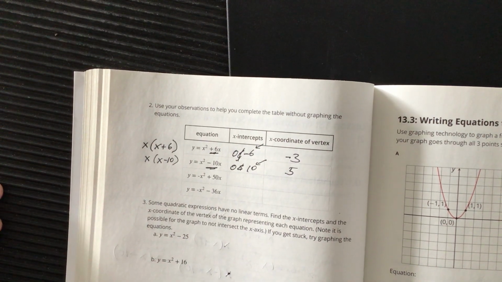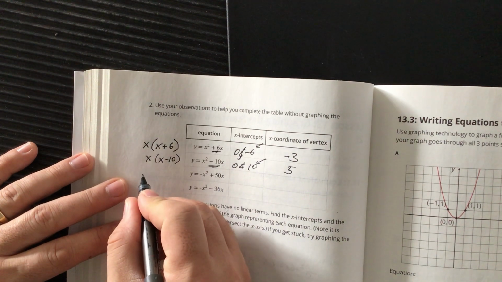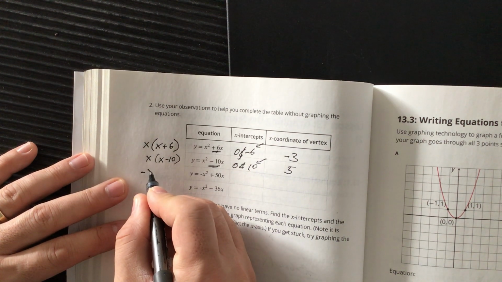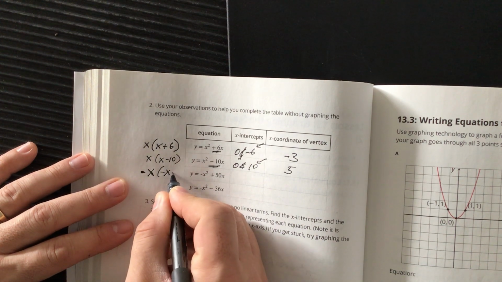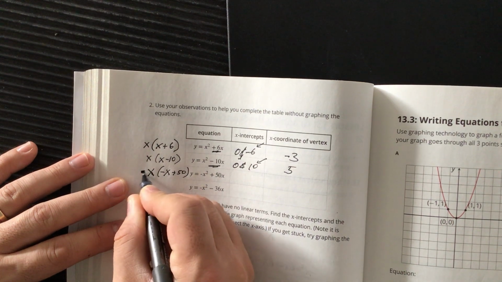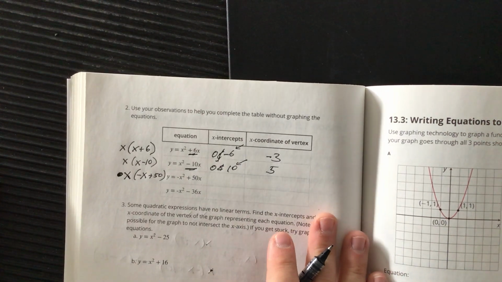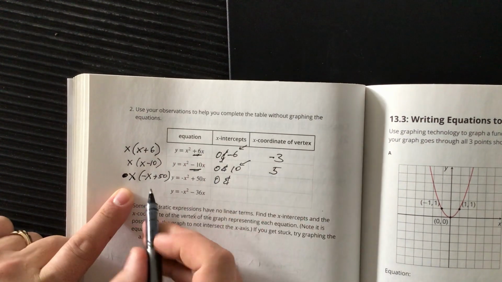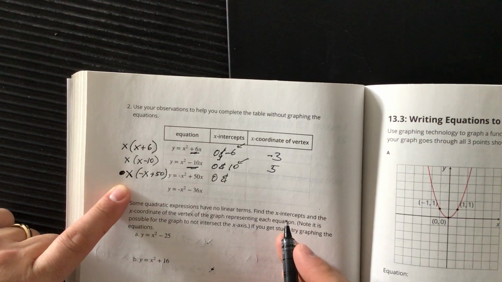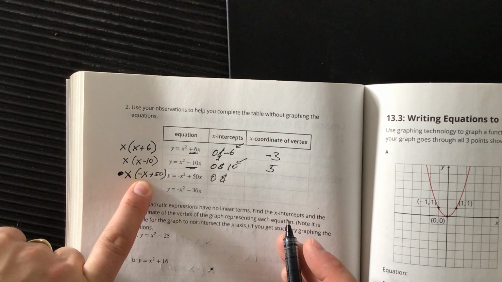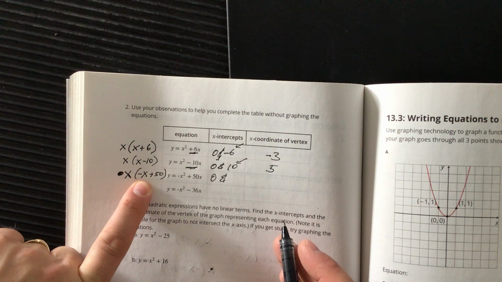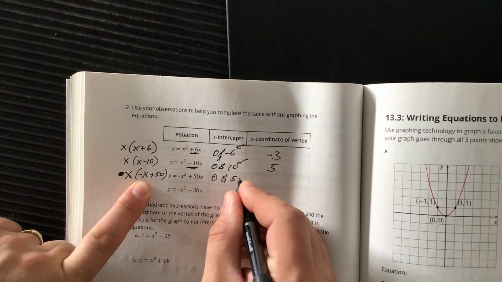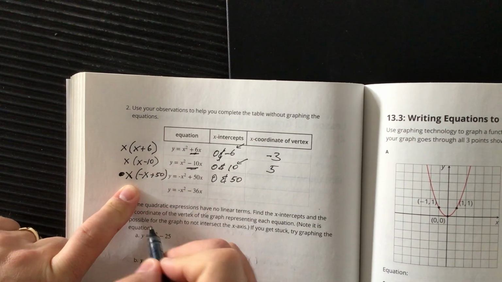Maybe that'll change with a negative out front. I'll just take that out. Just took a regular x out. The x-intercept, what makes this 0, is just 0. The opposite of what plus 50 is 0? Should just be 50, because it's a negative in front.